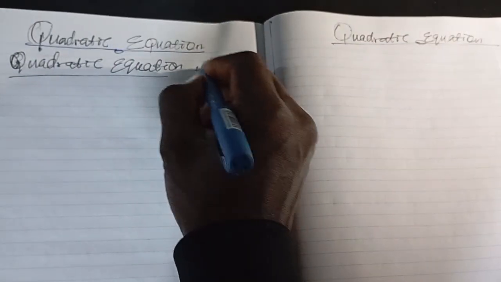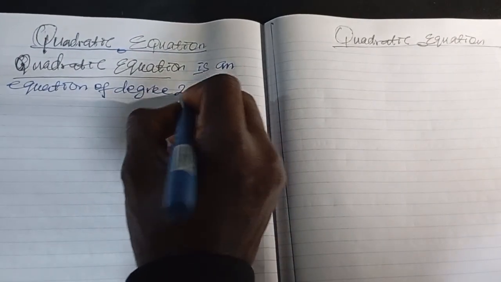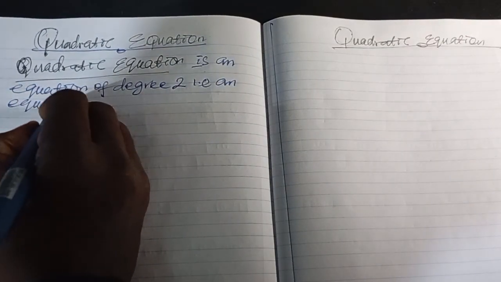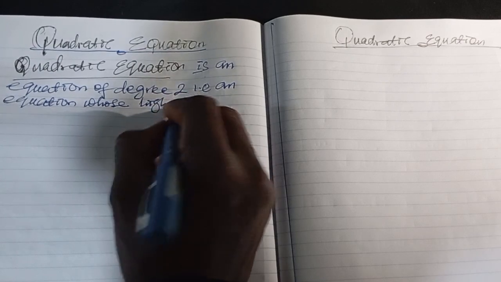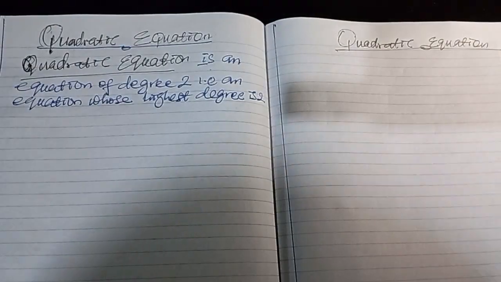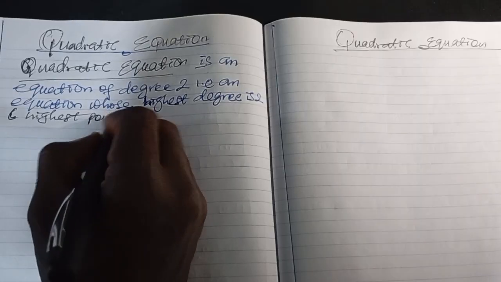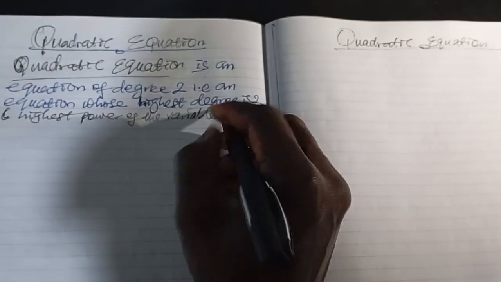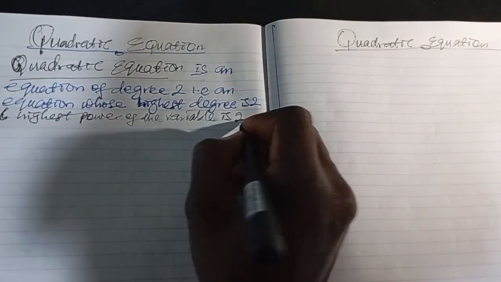A quadratic equation is an equation whose highest degree is 2. That is, the highest power of the variable is 2. Alright.